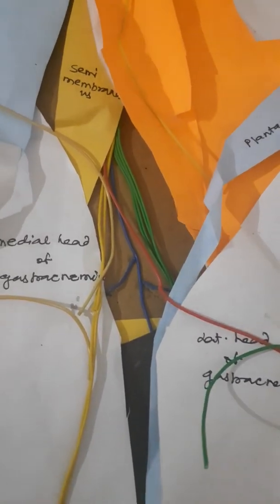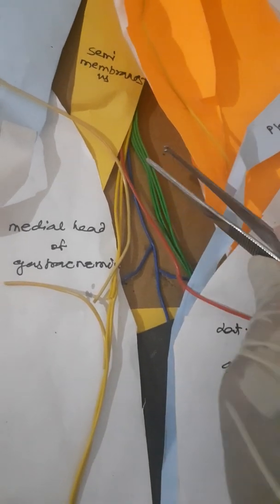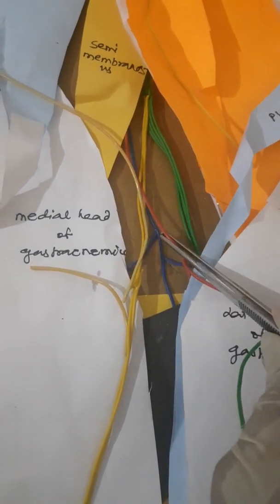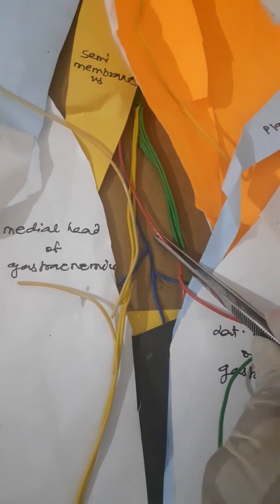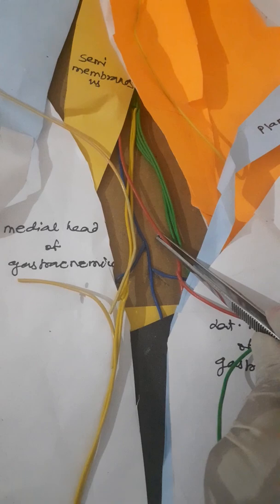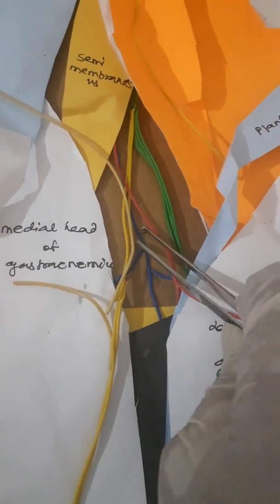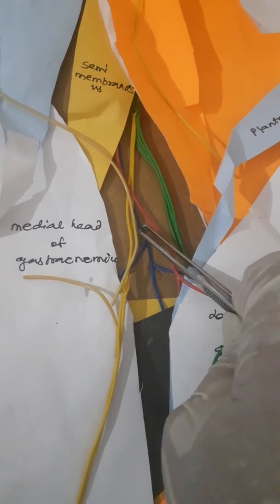Okay, and what are the contents? The contents are the common peroneal nerve, tibial nerve, popliteal artery, the continuation of the femoral artery after the adductor hiatus, and this is our popliteal vein, the continuation of the femoral vein after the adductor hiatus.